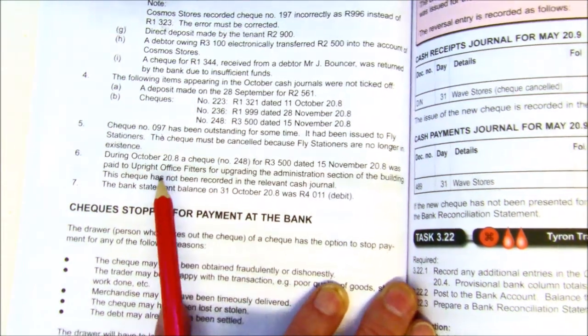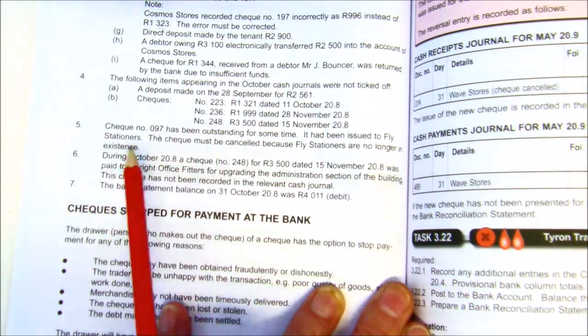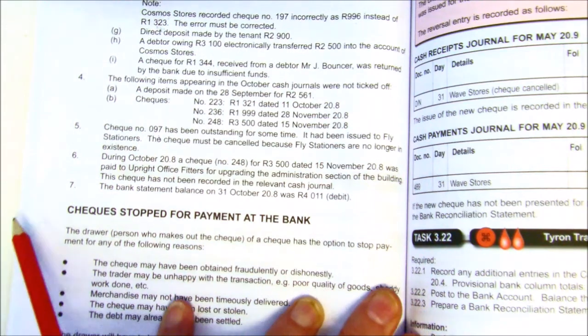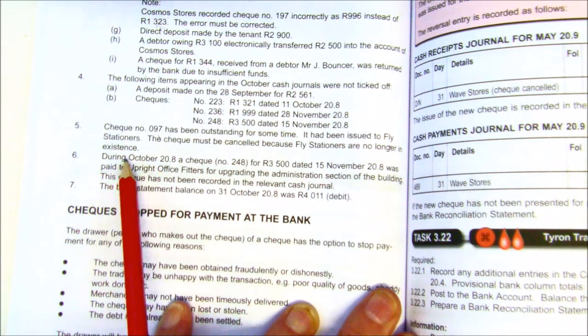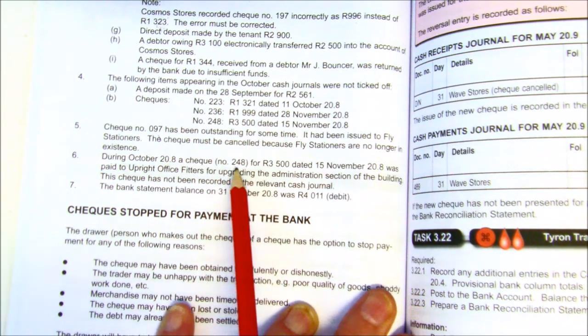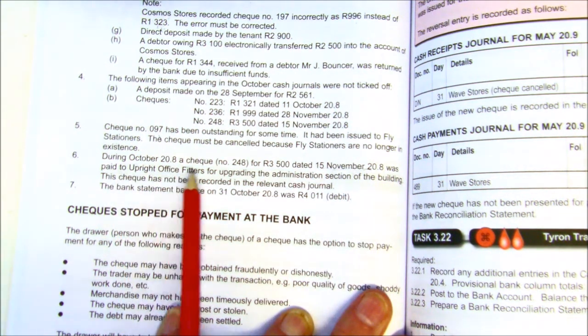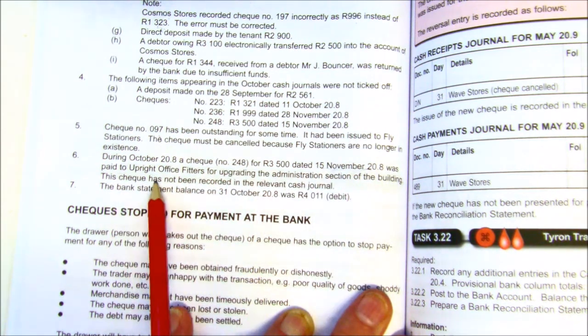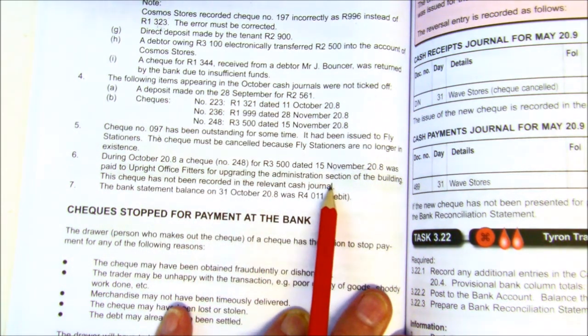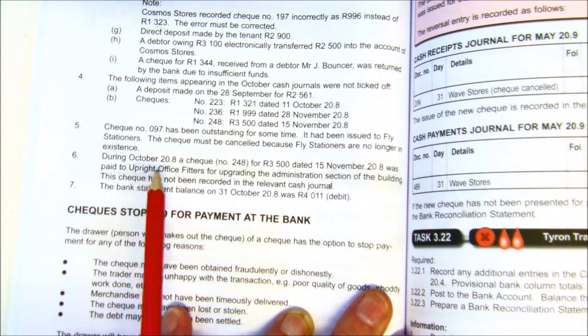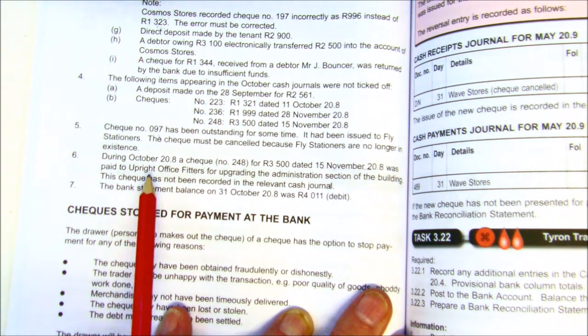Now then, the other thing I want to look at is post-dated checks. Post-dated checks are checks that are dated for the future. Now look at point number 6. It says during October, the month we're working, a check for 3,500 dated the 15th of November, that's next month, was paid to Upright Furniture for upgrading the admin. This check has not been recorded. Right, this is next month's check. And this is where prudence dictates what we've got to do. We need to be realistic.